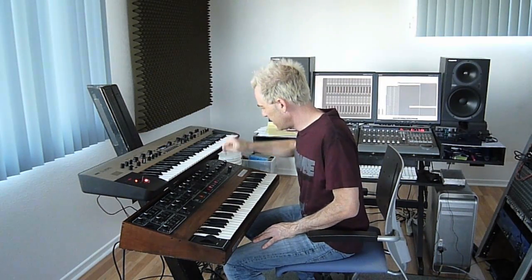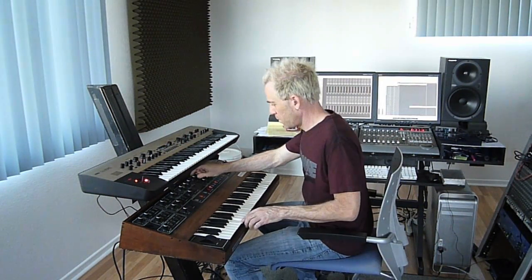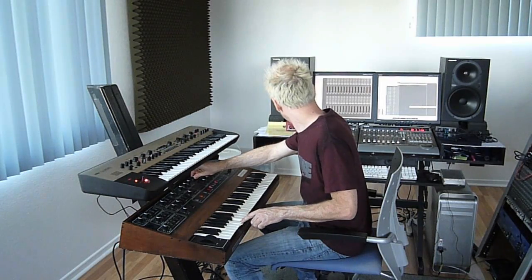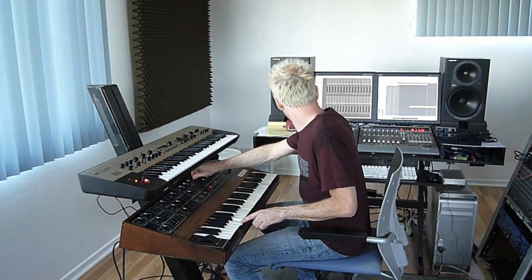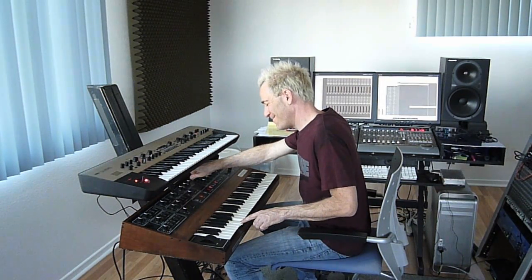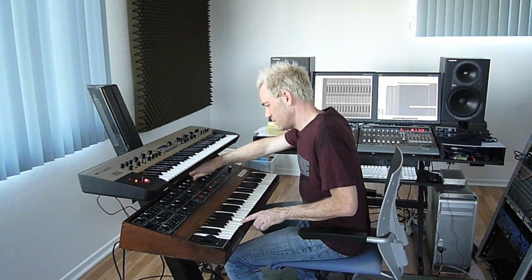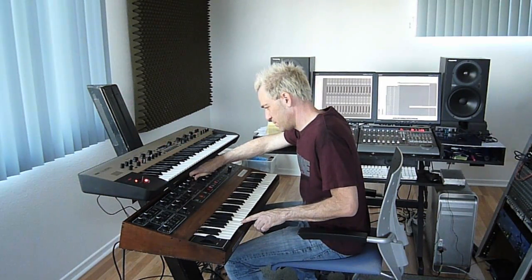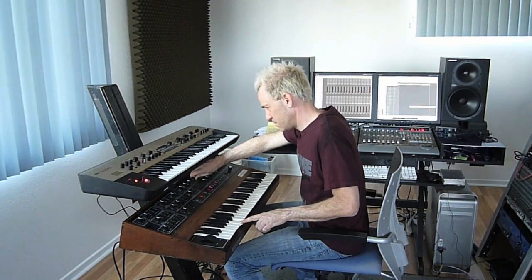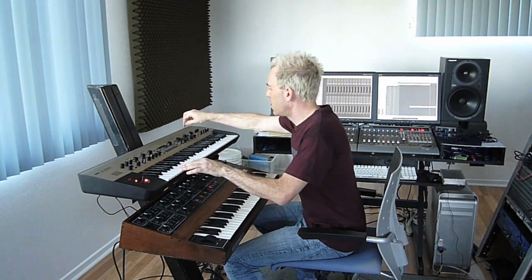Okay, now let's do maximum resonance on both. This could be pretty ear-rattling. Prophet first. And the Korg.